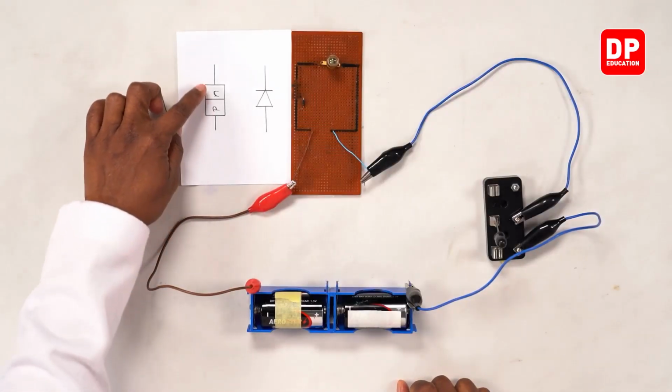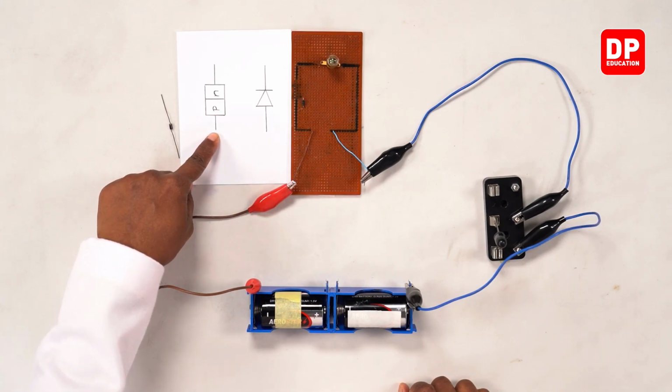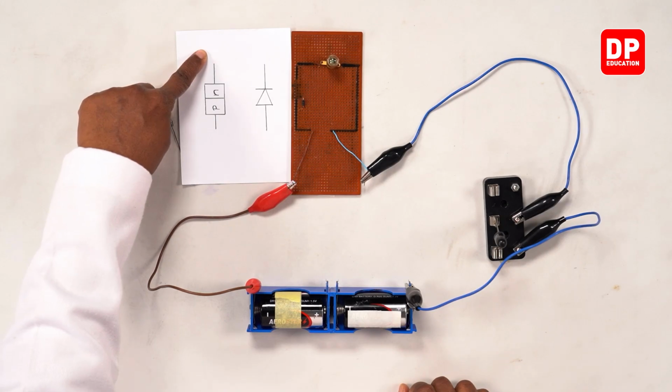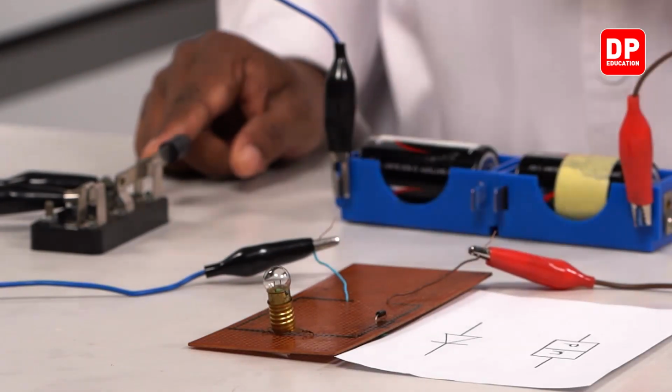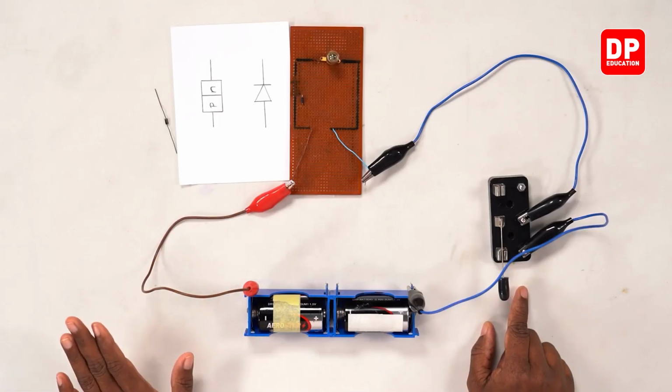So still the diode is this way, but now the negative terminal of the battery has been connected here, and the positive terminal of the battery has been connected there. Again, if I turn on the switch, look at the bulb. Do you see any difference? No, the bulb does not light.